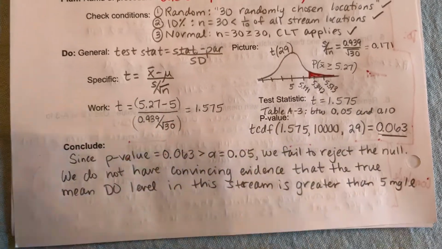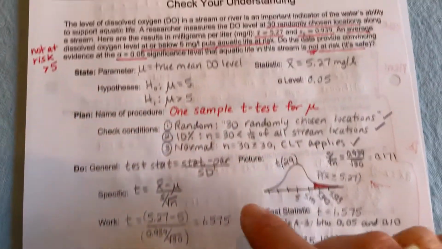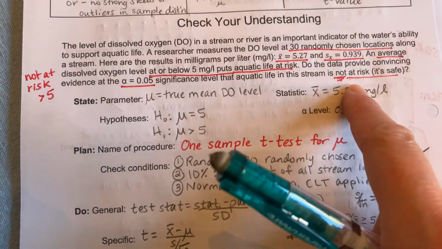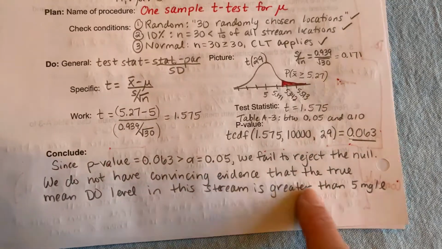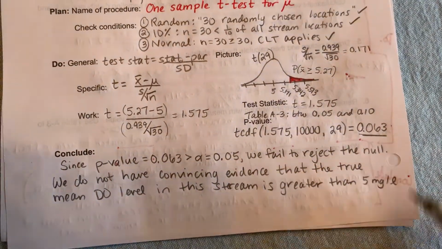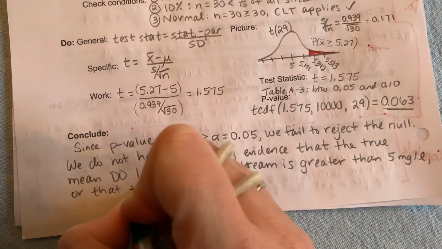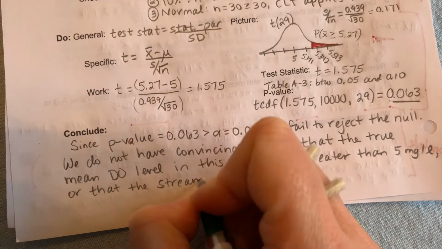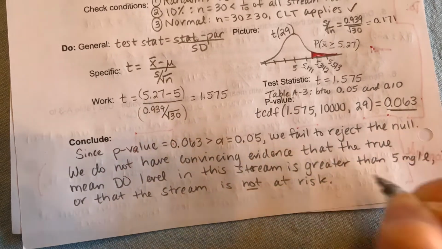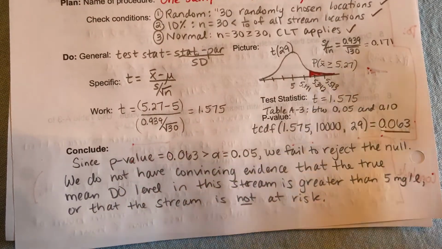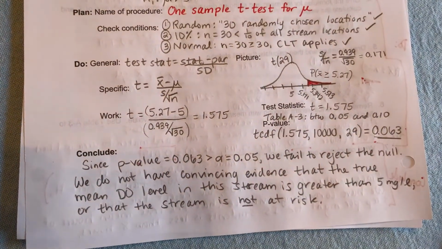Okay, but that still doesn't really answer the question, right? That was the specific dissolved oxygen level, but the question specifically was whether or not the stream is at risk. So we do not have convincing evidence that the true mean DO level in the stream is greater than 5 milligrams per liter, or that the stream is not at risk. We do not have convincing evidence of that. We don't have convincing evidence that this stream is safe. It could be safe, we just don't have enough evidence to say that for sure.